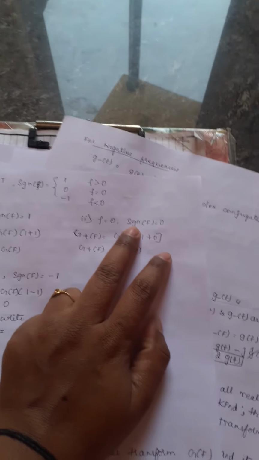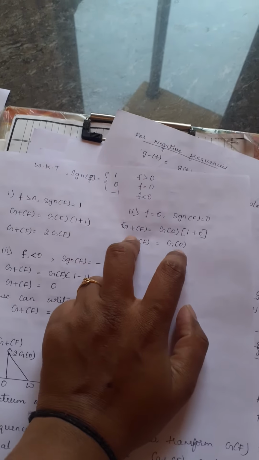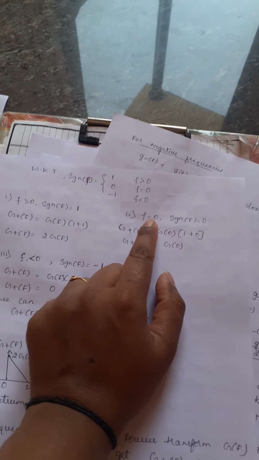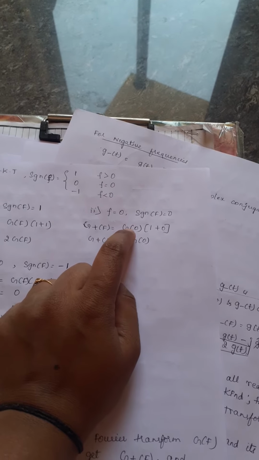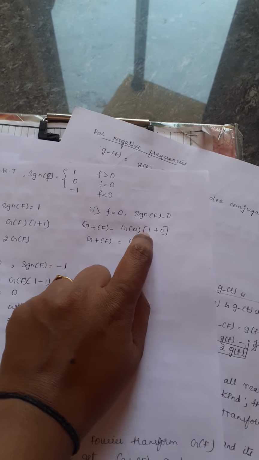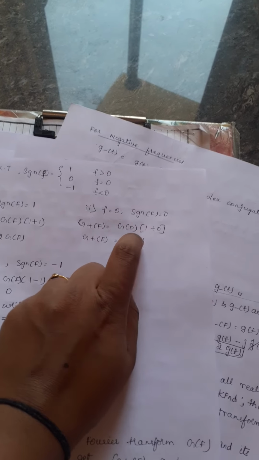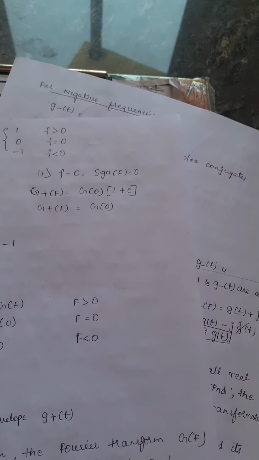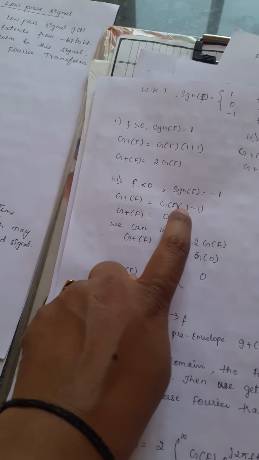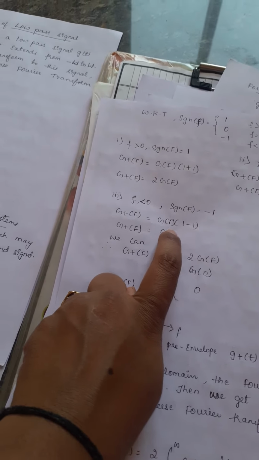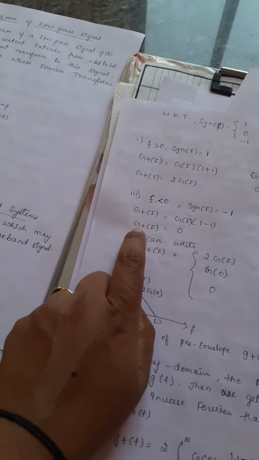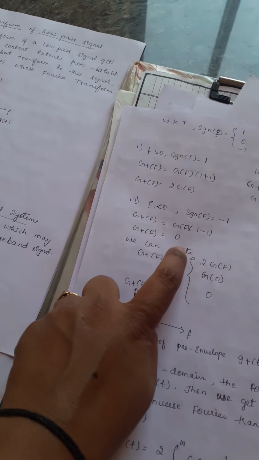If the value of the sigma function is 0, that is, where the frequency content f is 0, then G plus of f is equal to G of 0 into 1 plus 0, which gives 1 only. Therefore G plus of f is equal to G of 0 only. If the frequency is less than 0, the value will be minus 1, so applying G of f into 1 minus 1, the value is 0 only. We know that G plus of f is equal to 0.